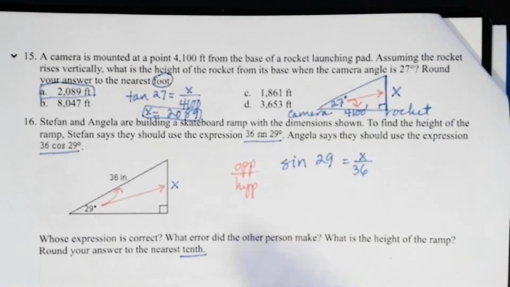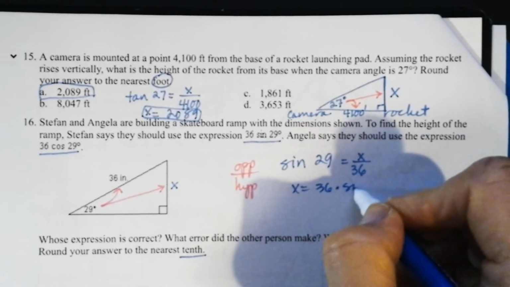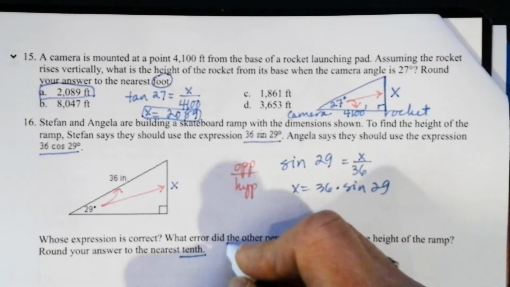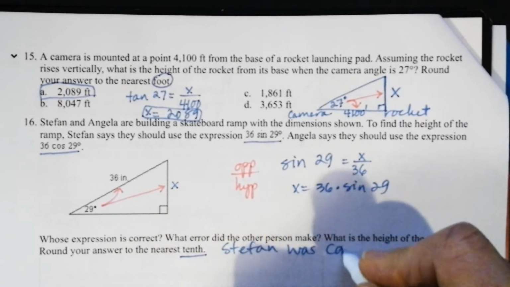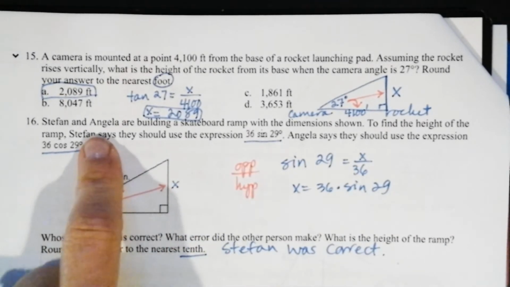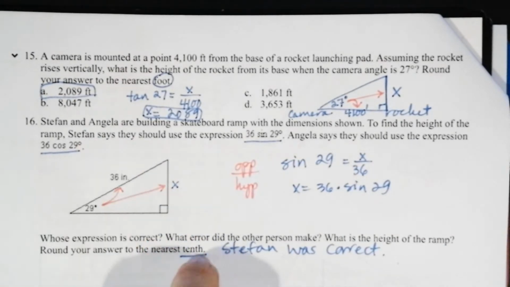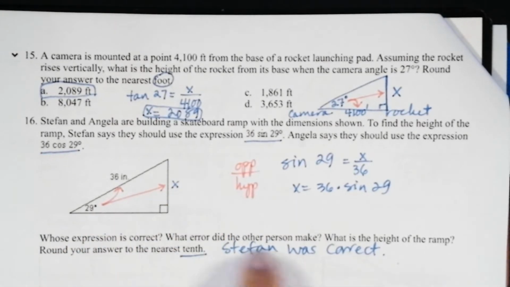When you cross multiply, you get x equals 36 times the sine of 29. So Stefan was correct. Angela mixed up adjacent and opposite.